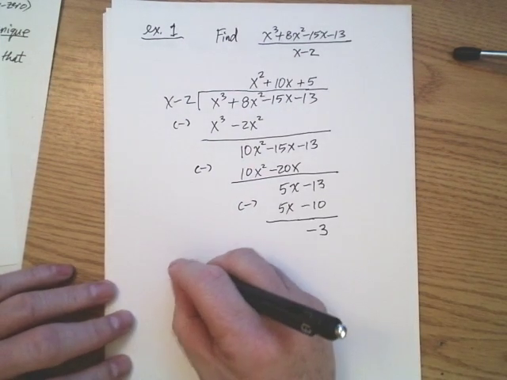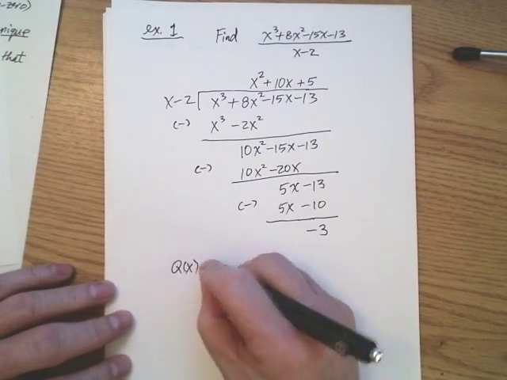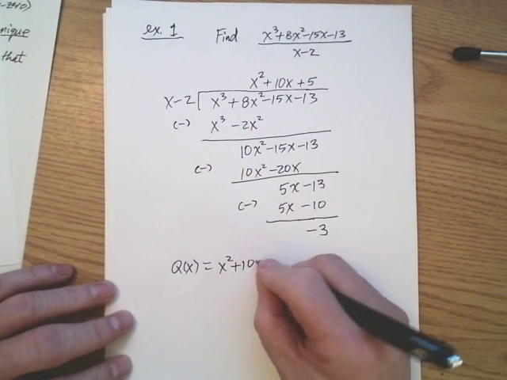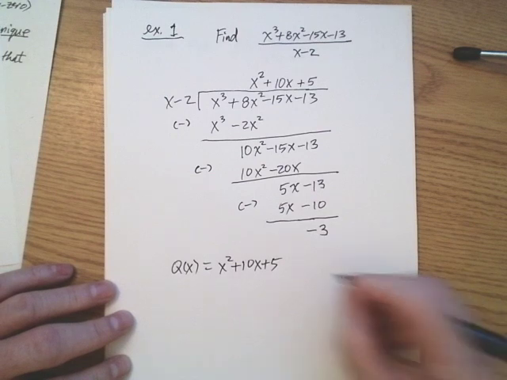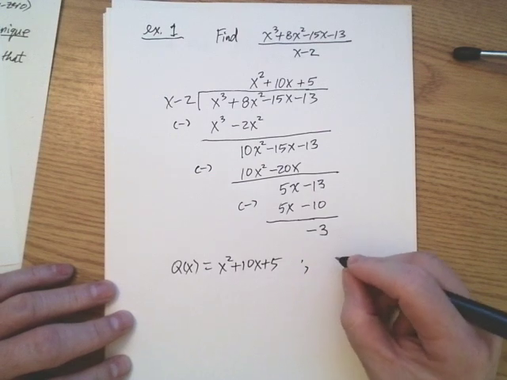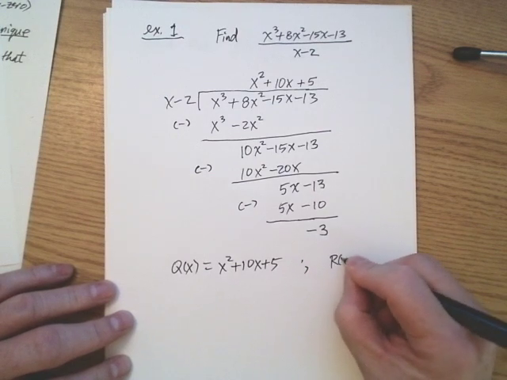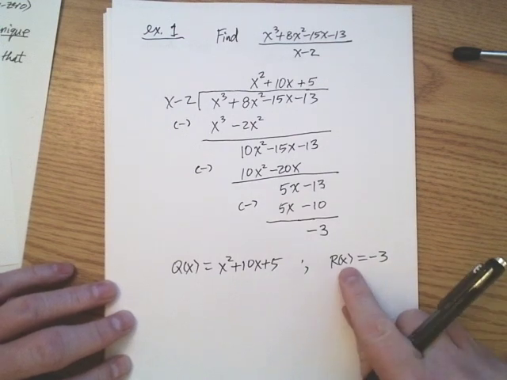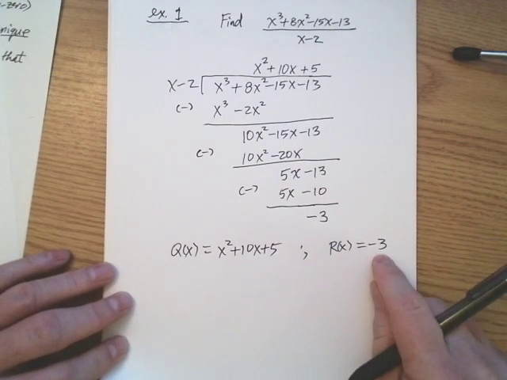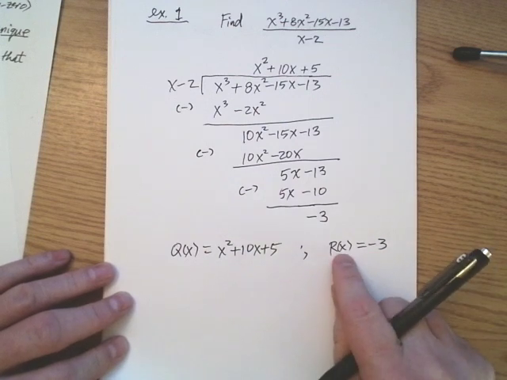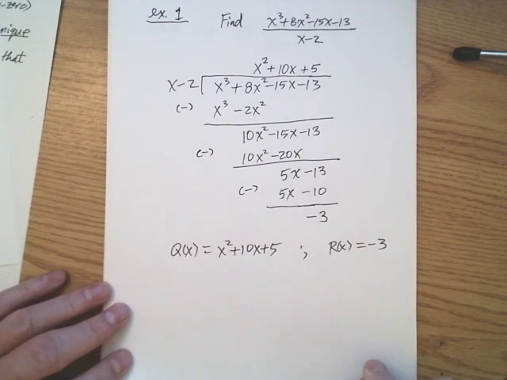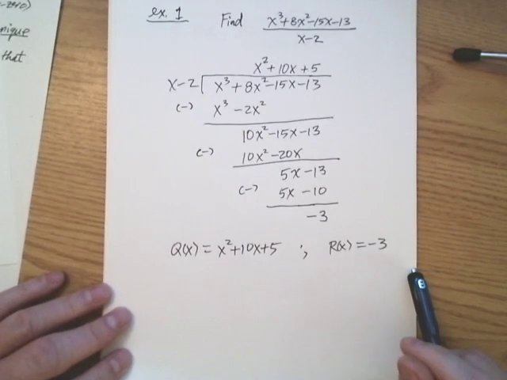I could write it this way if somebody explicitly asked me to write the quotient and remainder. I could do that. Maybe let's put a colon here or something. R of x is actually a polynomial of degree 0, so it's actually a constant polynomial, right? There's no actual x dependence, but there is in general, so I'll go ahead and retain that x there, at least for now. But there's my R of x.